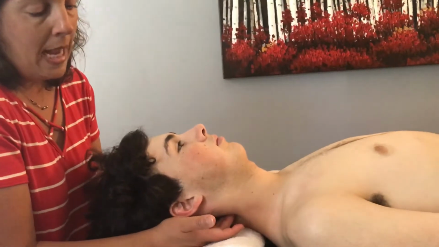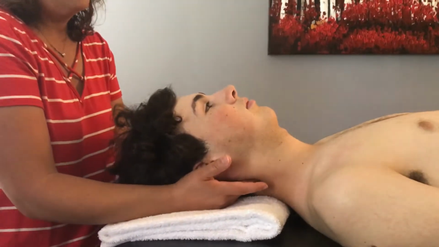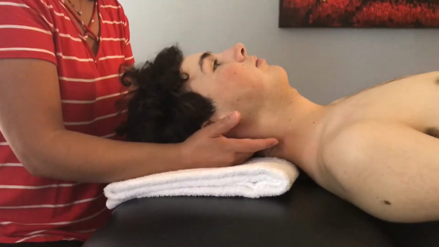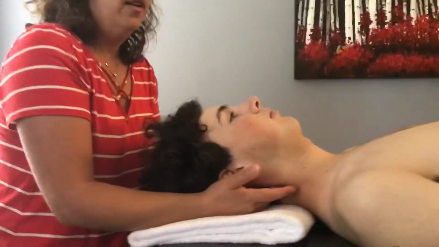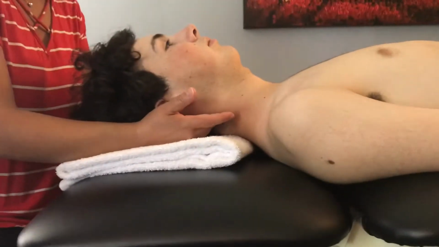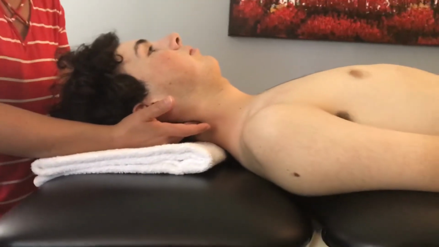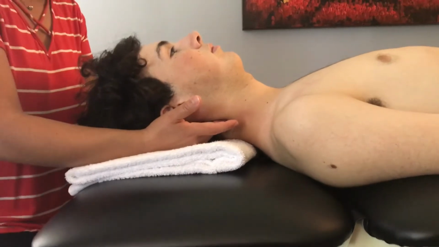Okay, and I'm going to aim my finger pads from a posterior to an anterior direction, and I'm going to let my fingers sink through those soft tissues deep enough to the point where I feel like I reach a hard barrier. Okay, so I've sunk through the tissues, and now I feel like I'm up against something that's giving me more resistance, which should be bone.